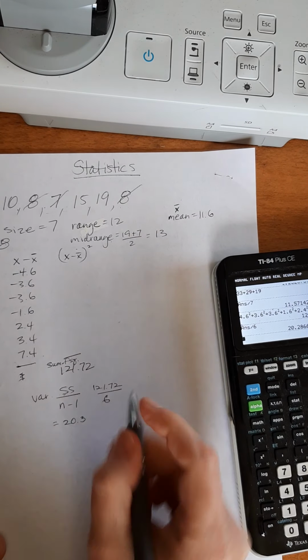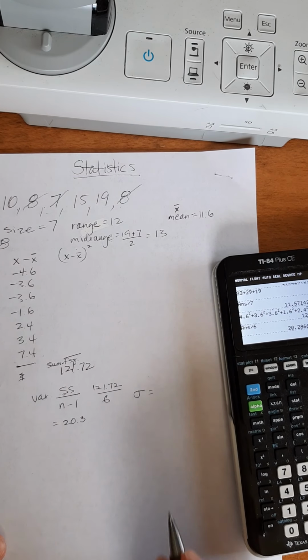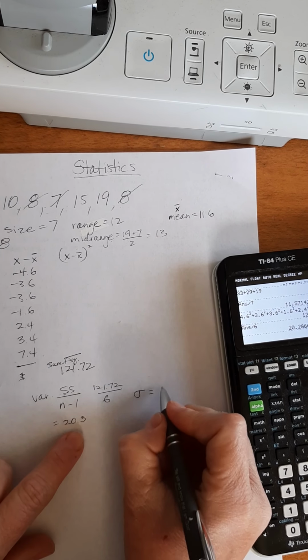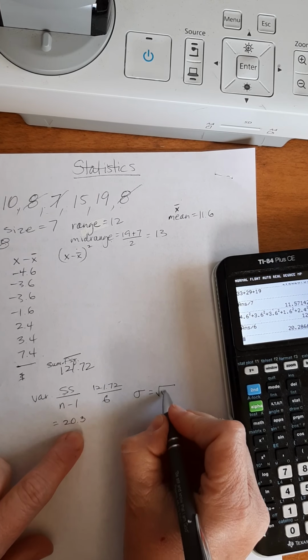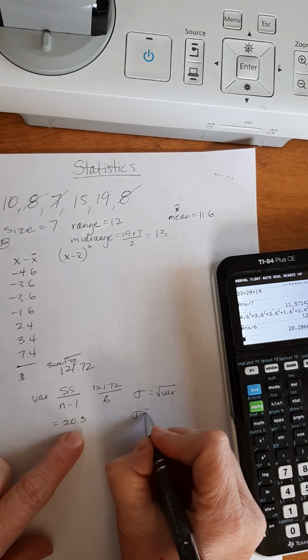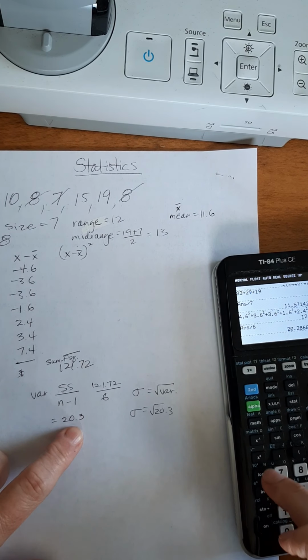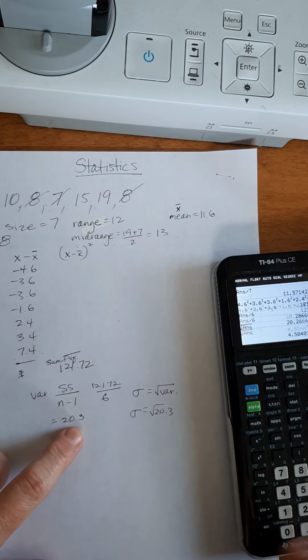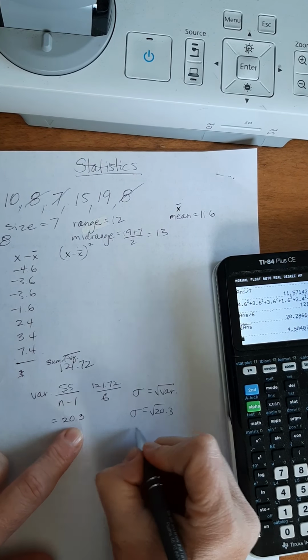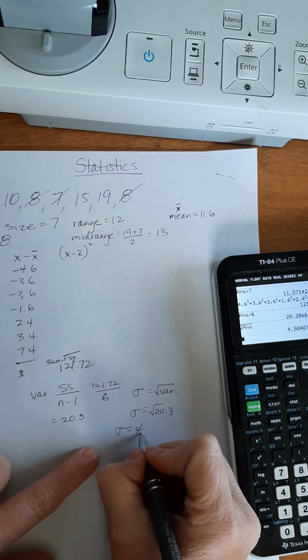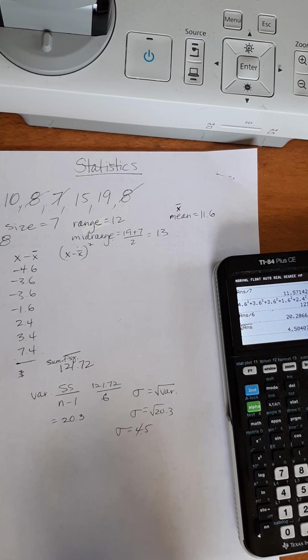And last but not least, remember this symbol stands for standard deviation. It's the square root of the variance. So square root of 20.3, 4.5. So standard deviation, 4.5.